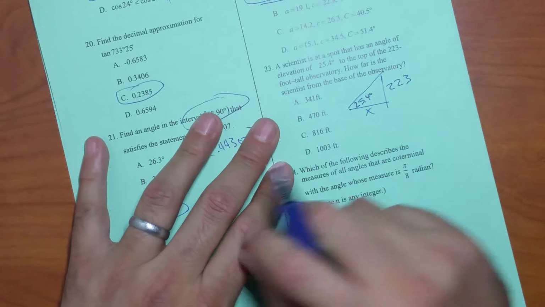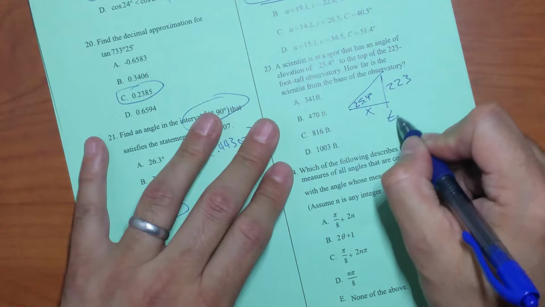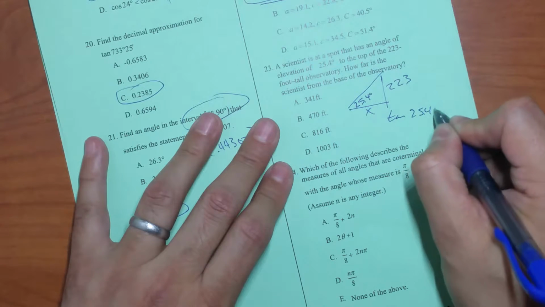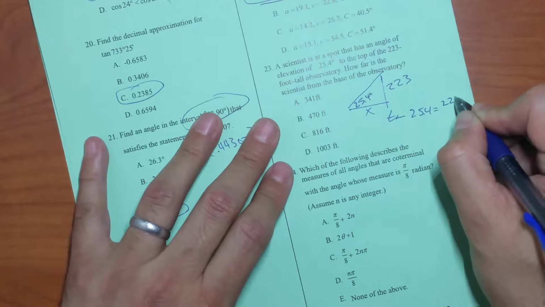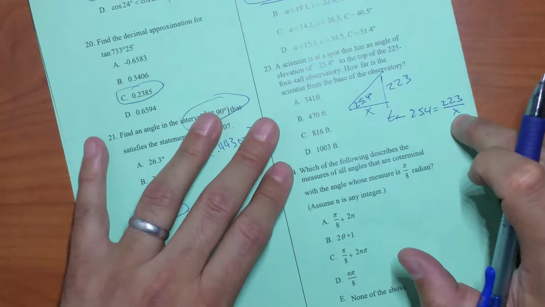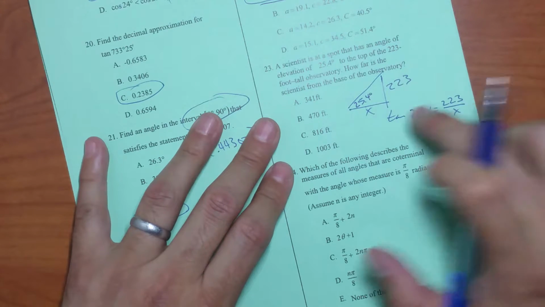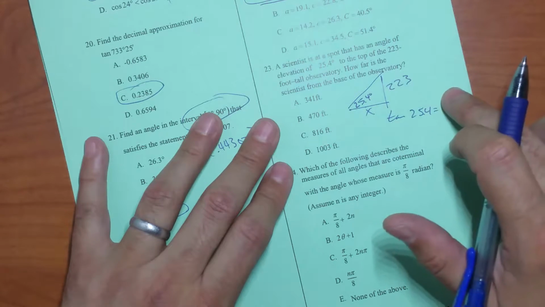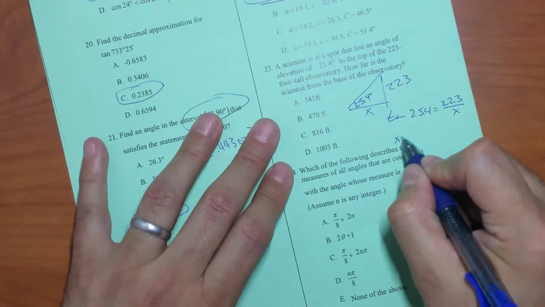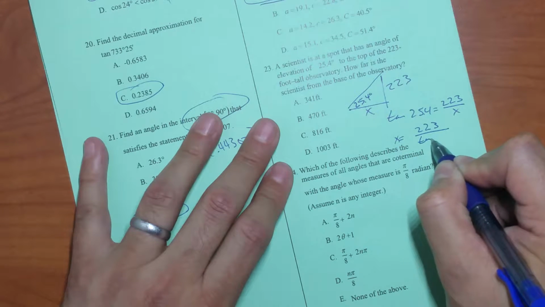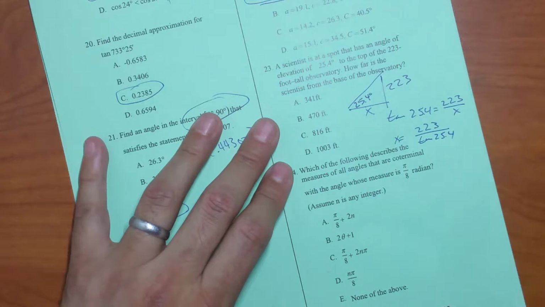Opposite adjacent is what ratio? Yeah. So I'm going to have tan of 25.4 is equal to 223 over x. Now, you guys should be able to do this by now. Multiply both sides by x, and then divide by tangent, right? So it's going to be x equals 223 over tan of 25.4.